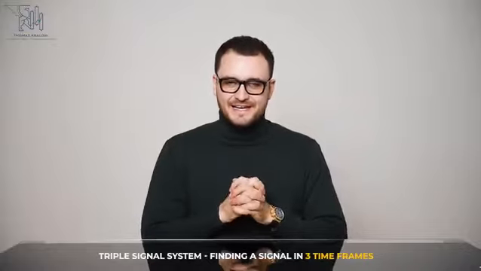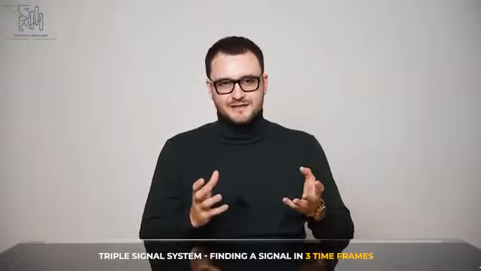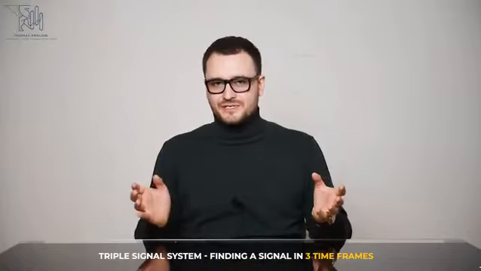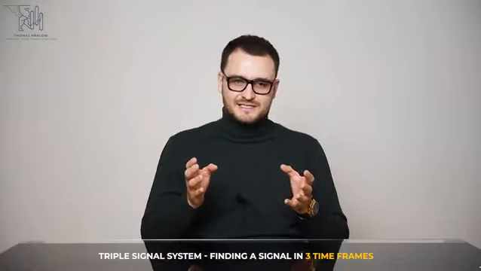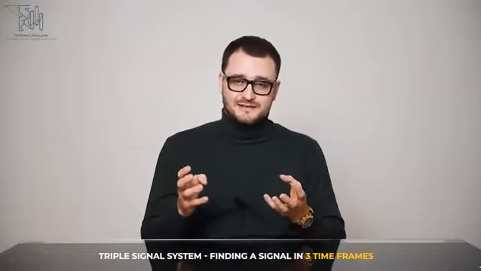Now, let's talk about the triple signal system. This one is easy. If you understood how to use the single signal system and the double signal system, then the triple signal system is easy to use. With the double signal system, you had two time frames where you had to find a signal. In the triple signal system, all you need is to add one more time frame, and it's going to be an extra older, bigger time frame.